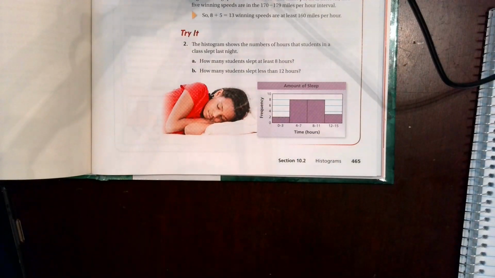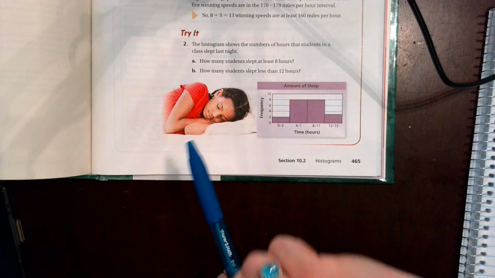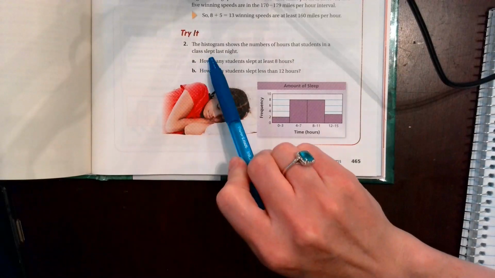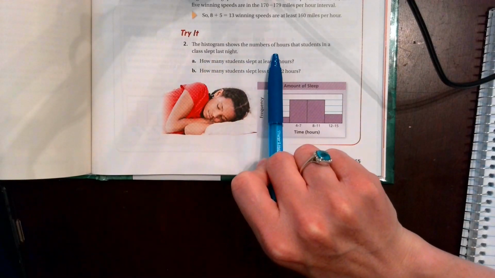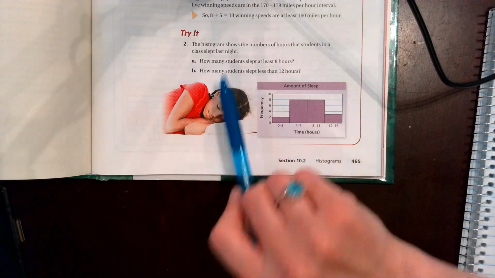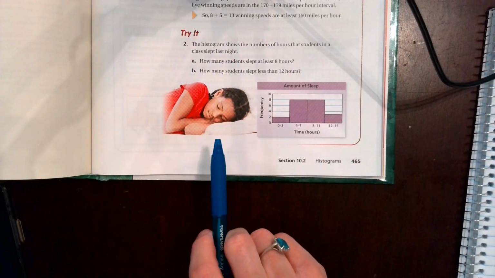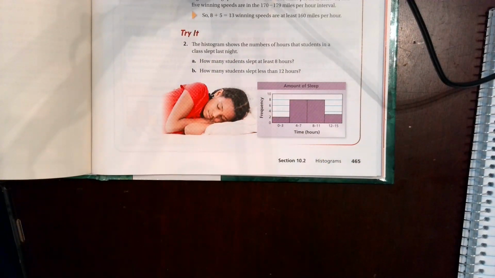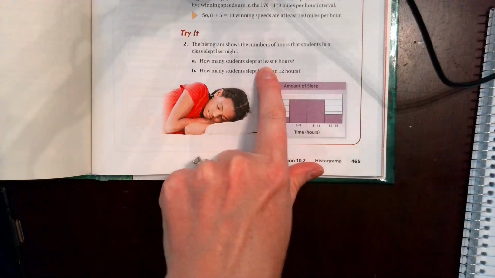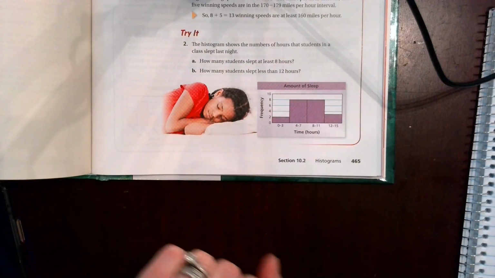All right, let's look at this. Try it on page 465. This histogram shows the numbers of hours that students in a class slept last night. Maybe you would rather be sleeping than at an 8:30 class on Wednesday morning, but you're in math class, lucky you. So how many students slept at least 8 hours? Looking at this histogram, get your answer.